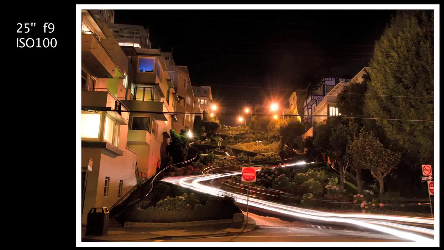And another picture from San Francisco, and I don't know if you can recognize this, is the famous Lombard Street, the curviest street in the world, which is located in San Francisco.